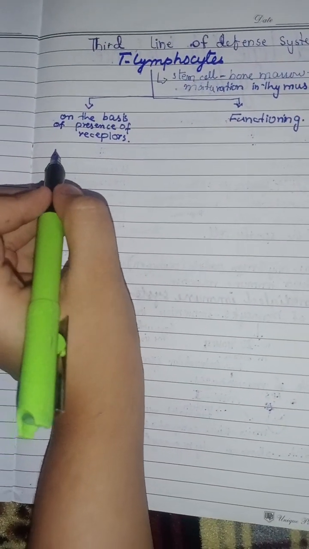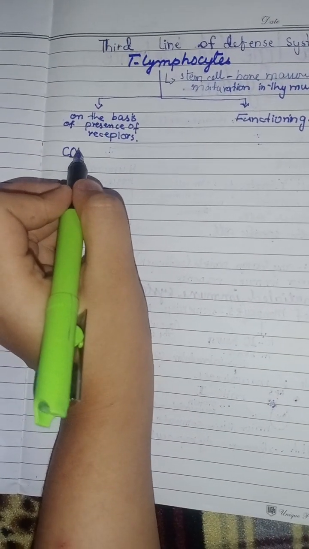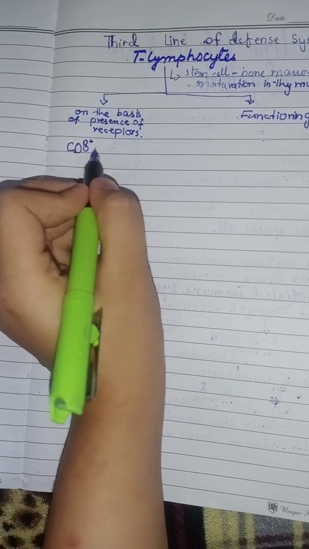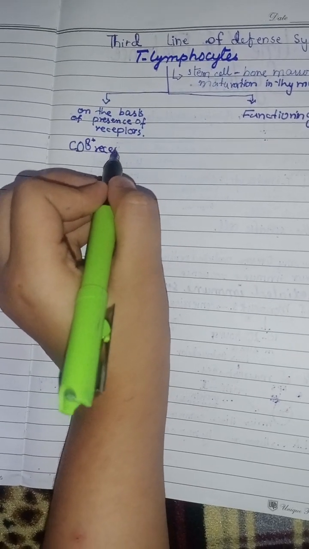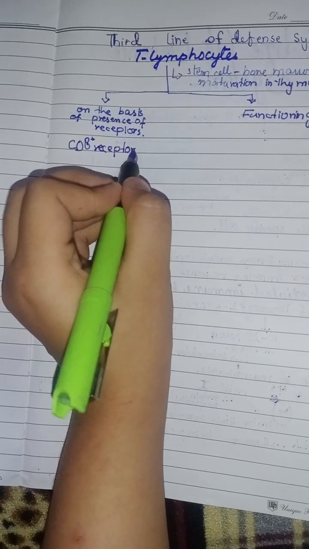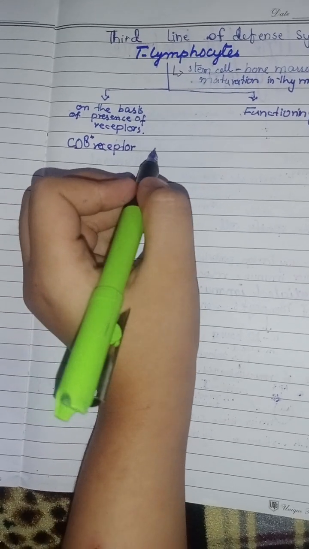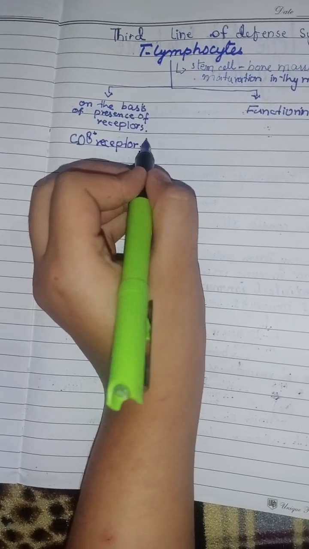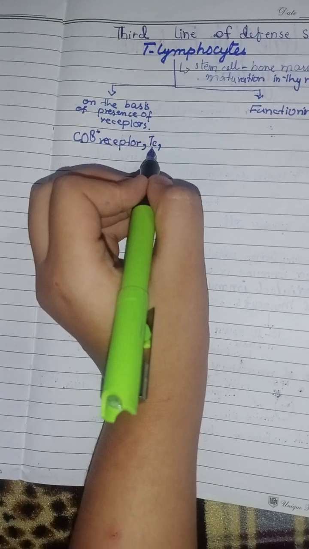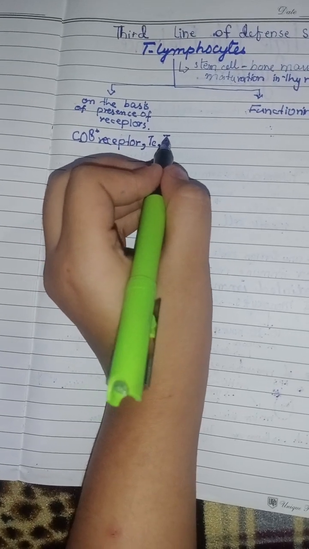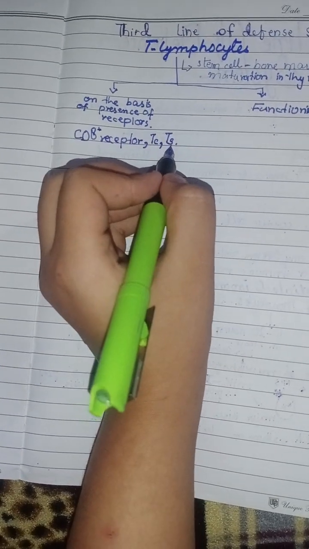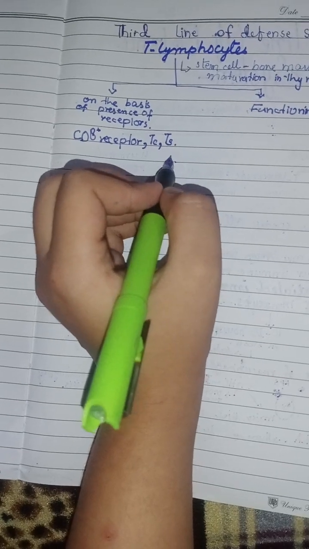So here we have CD8 receptor, which I told you in the MHC1. Okay, and here we have TC, means cytotoxic T cells, and TS, these are the suppressor T cells.